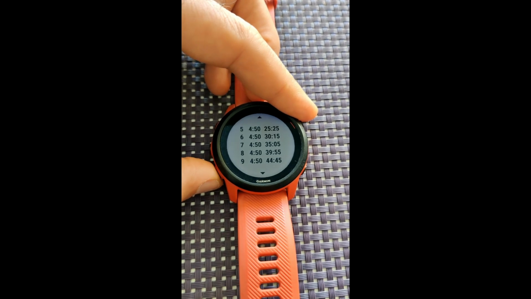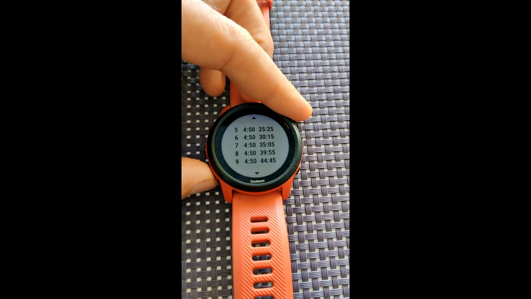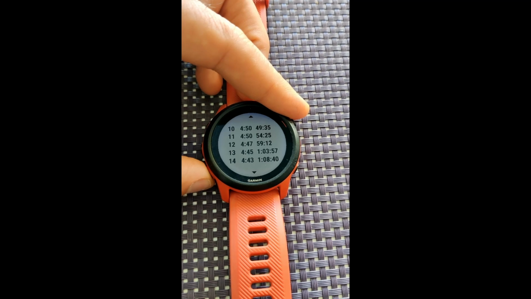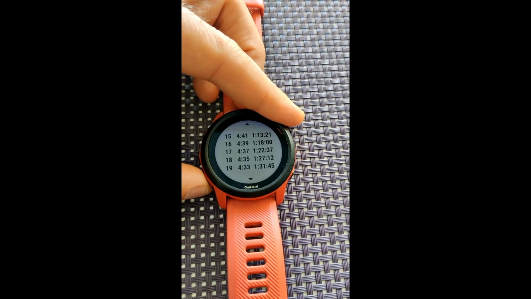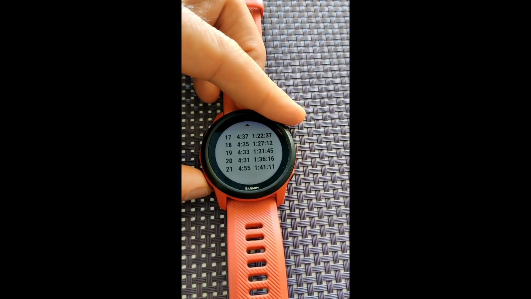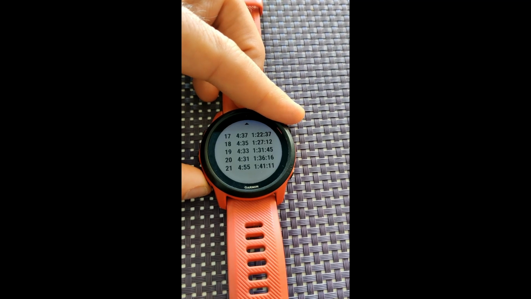And here we are. So a quick tutorial, if you've never used it, if you plan to use it but you don't know how, if you're thinking of buying a Garmin, that's a really cool feature. I've always had Garmin, I don't know the other brands, but keep running, keep moving.